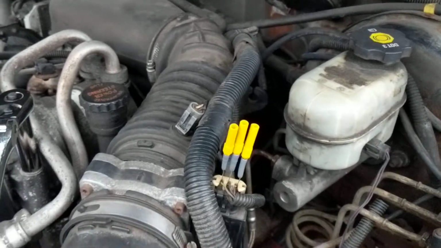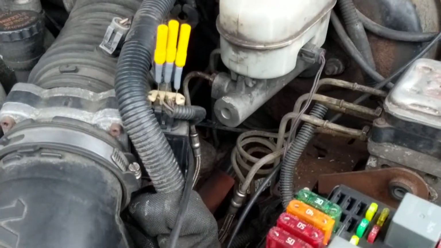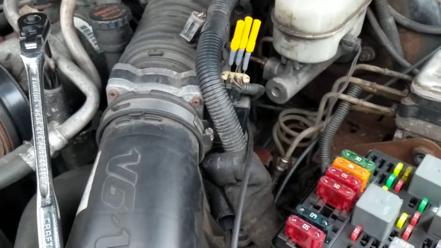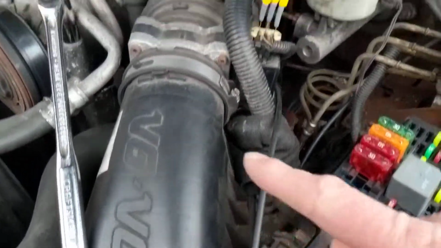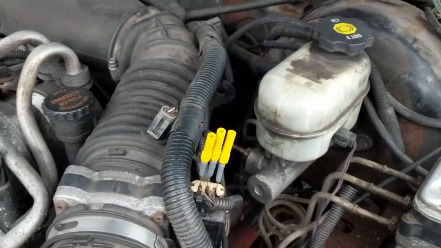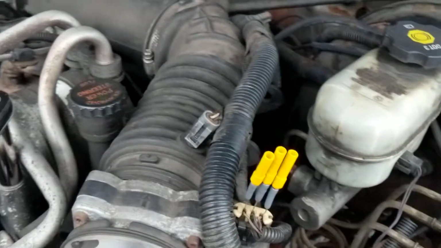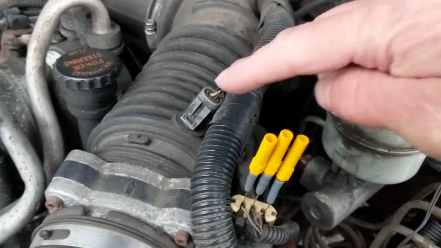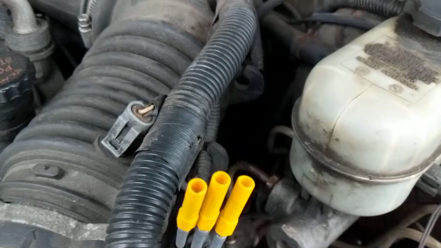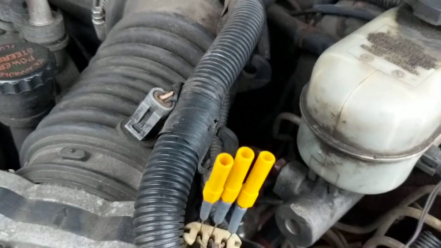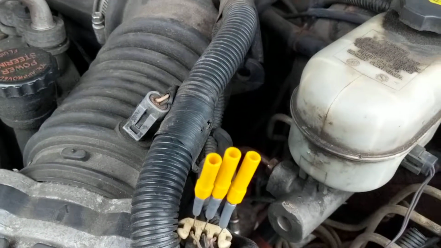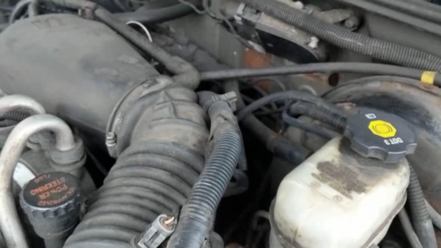And yesterday we talked about how do I know it's a mass airflow sensor. We look for 3 wires, and here is the air chamber where the air comes in. This one over here is the intake air temperature. This one has 2 wires, so we know it's an intake air temperature, which has a reference of about 5 volts.